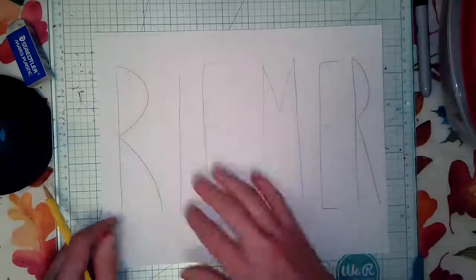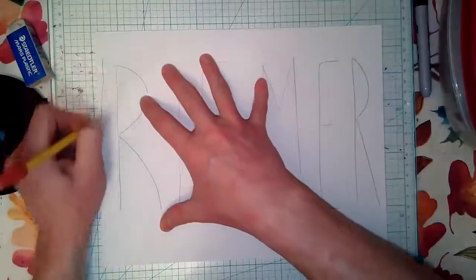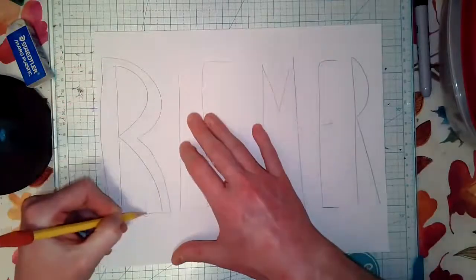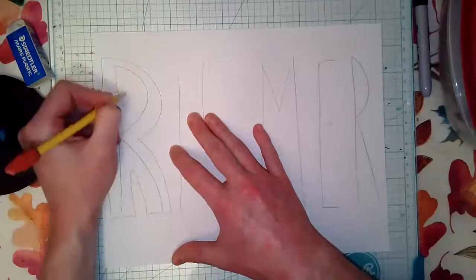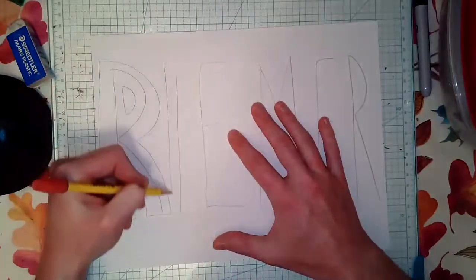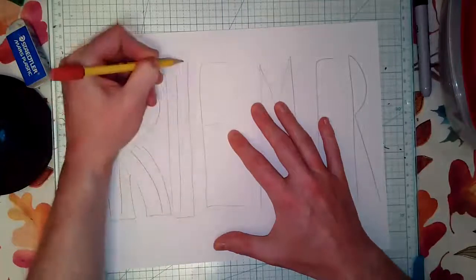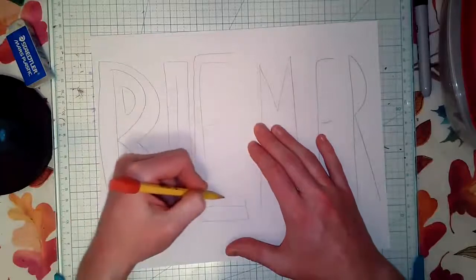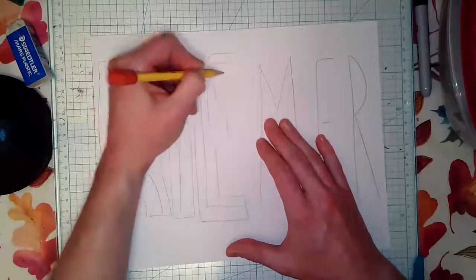Now that I've got my letters written out, I'm going to go through the same process that I did before, where I'm going to trace around the outside of my letters, and then I'm going to trace the inside. I'm going to wait to erase those capital letters from the middle until after I've traced all my letters, just to make this process go a little bit faster to show you.